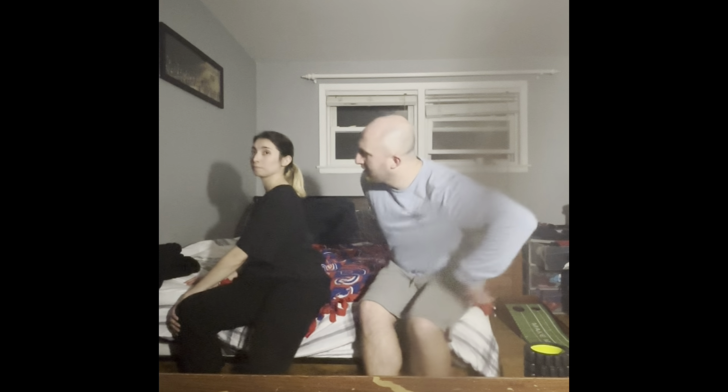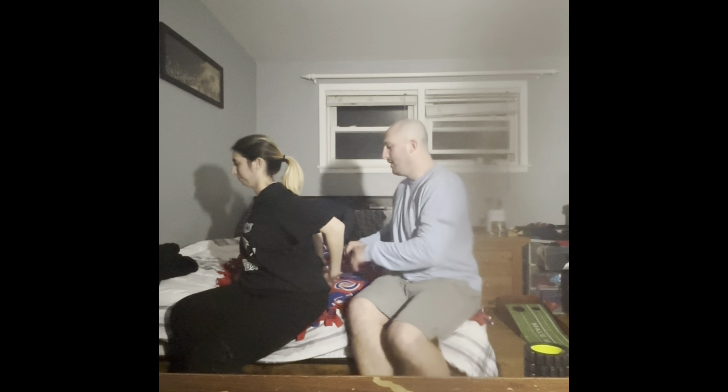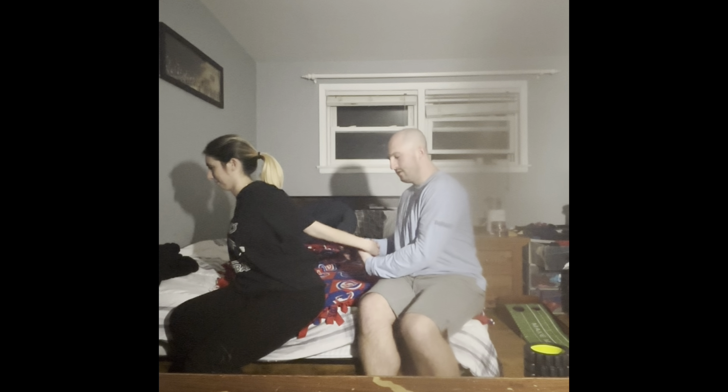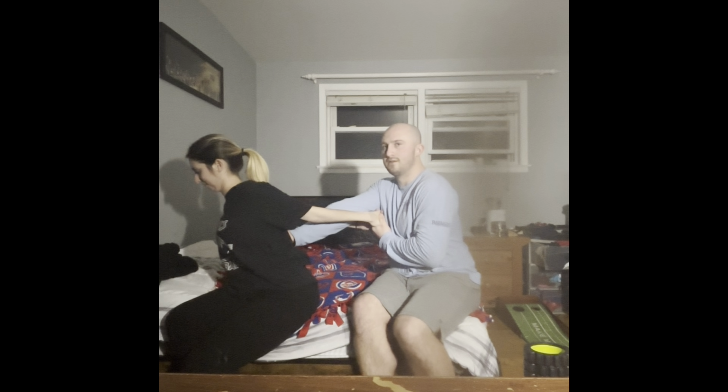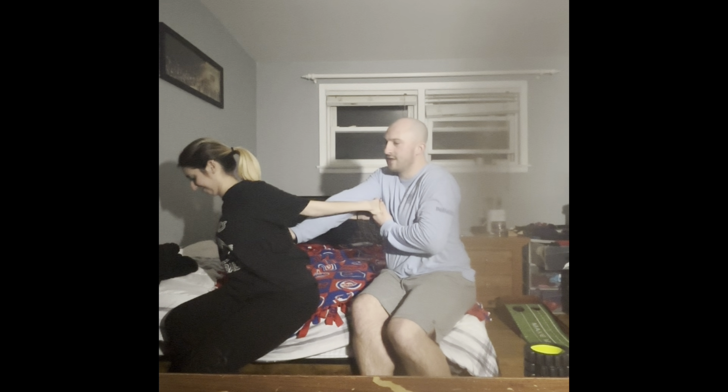To stretch this, what we're going to do is clasp your hands together, and with one hand pull the arms back, and with the other one we'll press their spine forward a little bit. Hold it for 6 to 10 seconds. You can raise up the arms a little bit if you want, and then you can reset.